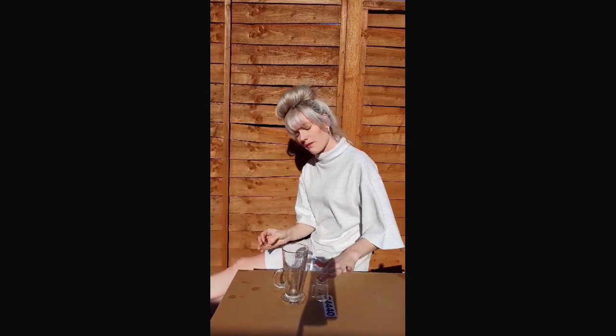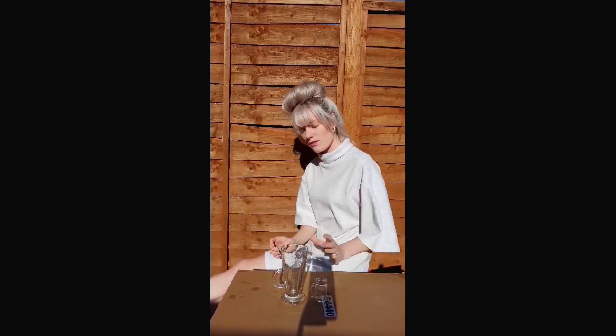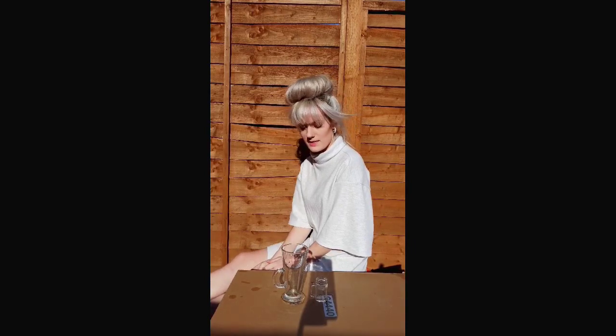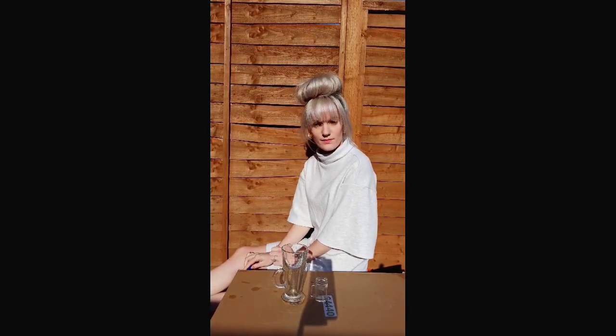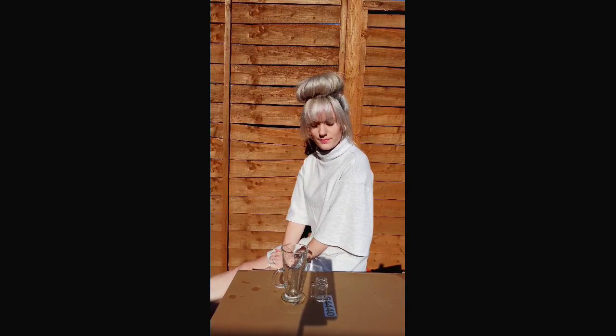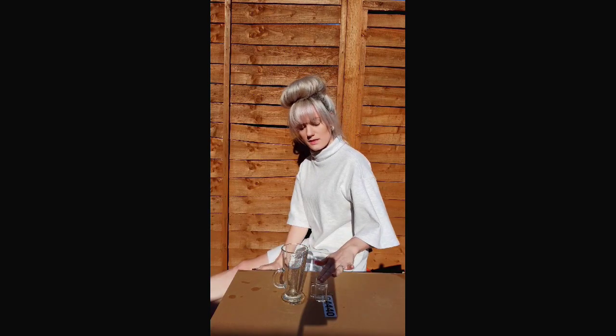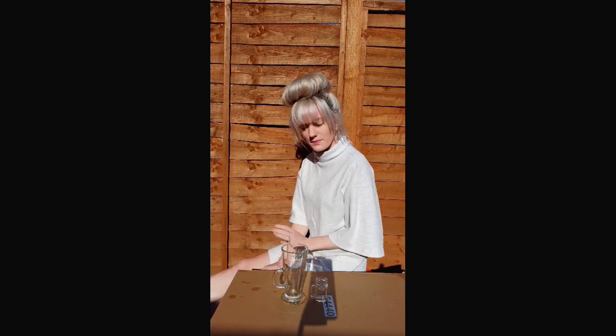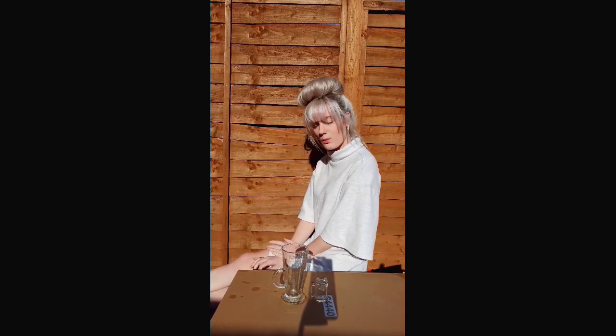If you have a think about these two here, which one do you think has the greatest capacity and which one has the smallest capacity? What do you think? So this one has the smallest capacity and this one has the greatest capacity. Can you explain why?